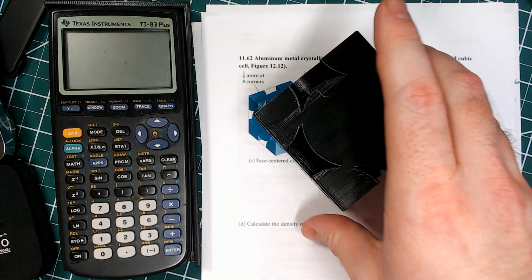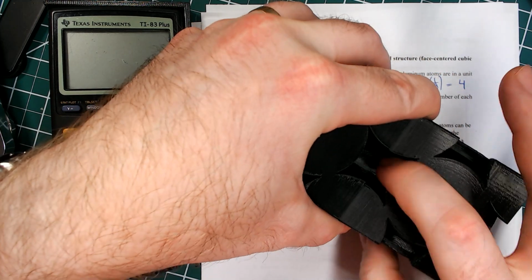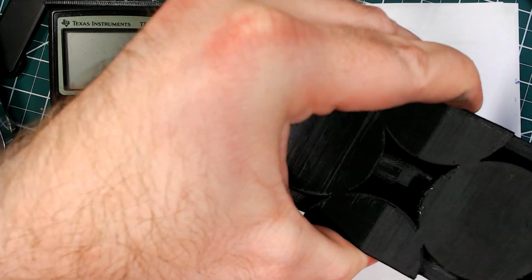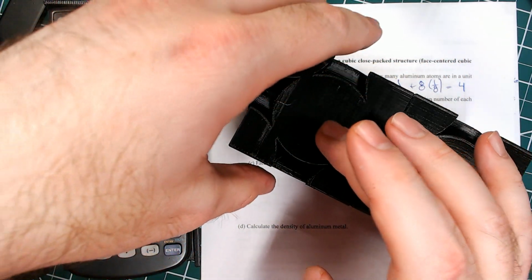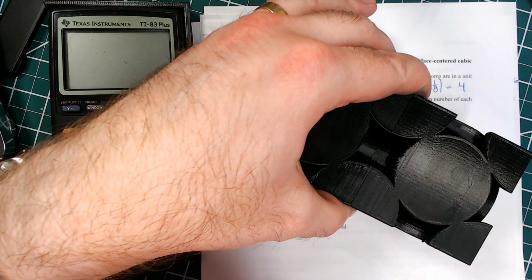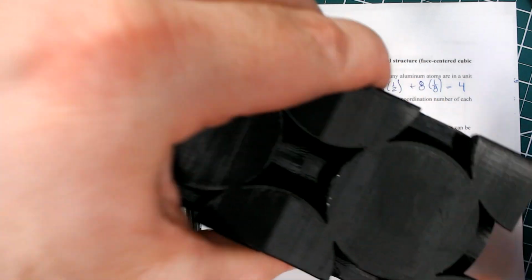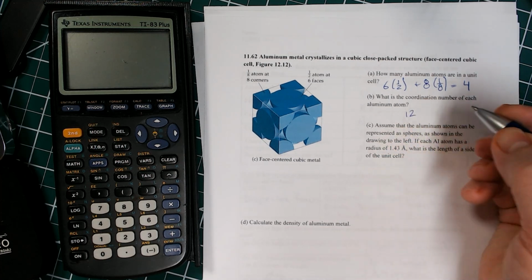And all right, and so now this one is also in contact with the 4 that are on the adjacent faces over here. So that means 4 plus 4 plus 4, the coordination number is equal to 12. So as far as the answer to this, the coordination number is 12.